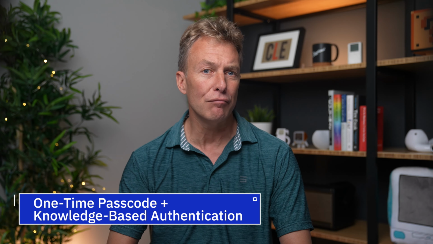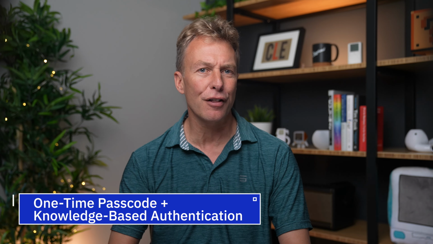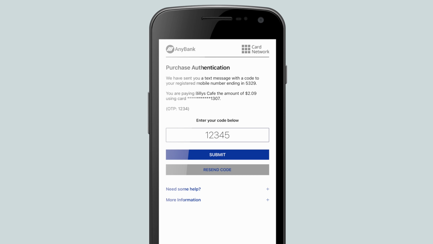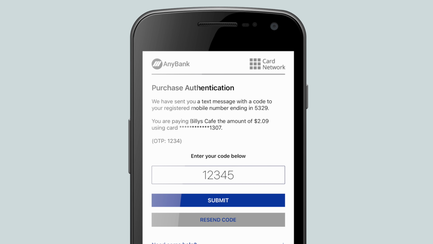OTP plus KBA. We know strong customer authentication, or SCA, may be a challenge for you, so we've developed backup systems to help. We have a workaround with one-time passcodes and knowledge-based authentication, so you can fulfill the SCA requirement without using biometrics right now.